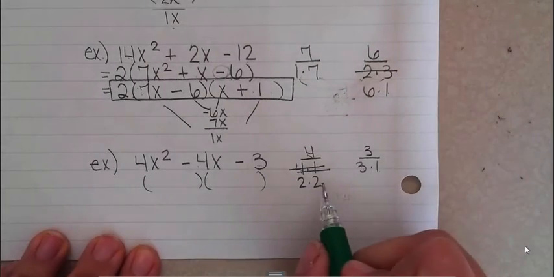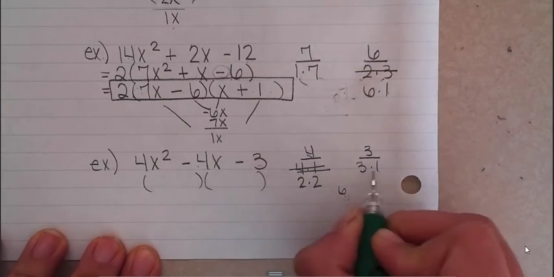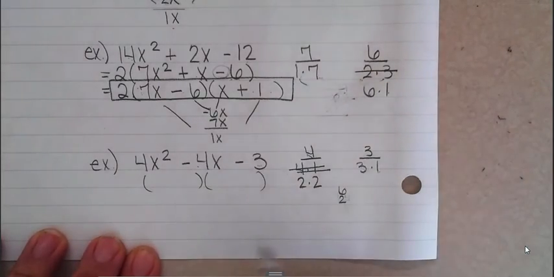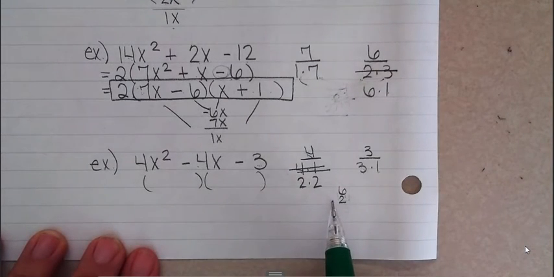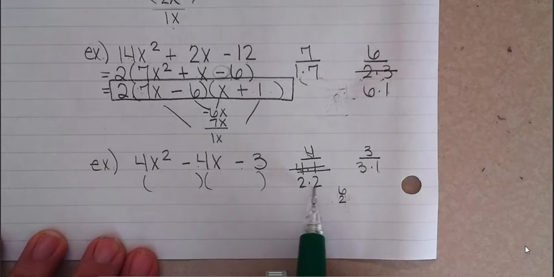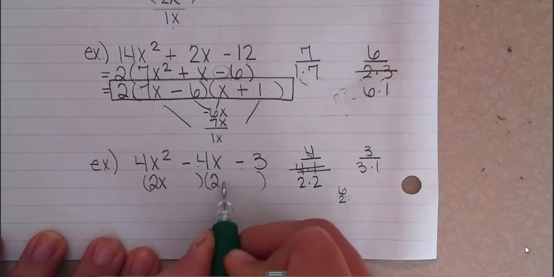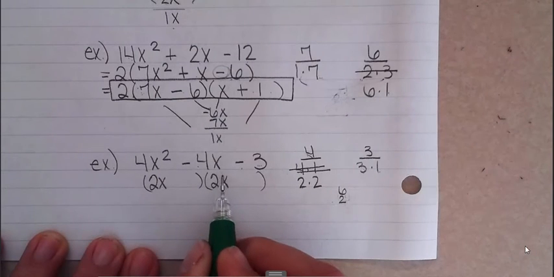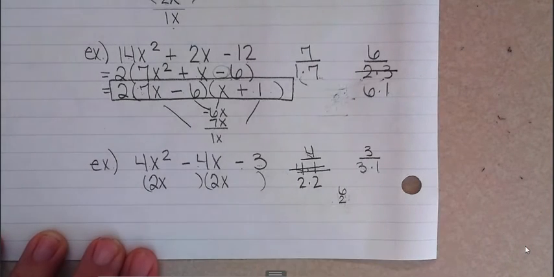Okay, so let's look at this. So if I do 2 times 3, I'm going to get 6, and 2 times 1, I'm going to get 2. Any way to get 4 out of that? Yeah, if I subtract them. And does one of them have to be negative? In fact, it does, because my last term is negative. Okay, so I know I'm going to use 2 and 2 as my factors of 4. So that's 2x and 2x, because if I multiply them again, my first terms need to give me 4x squared.